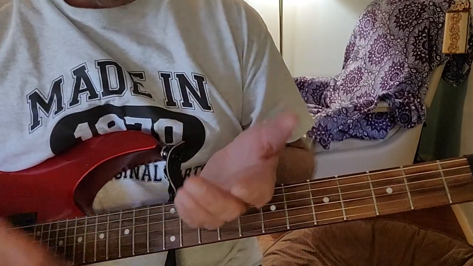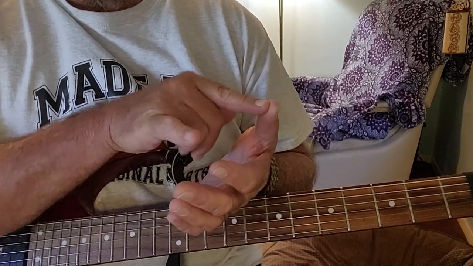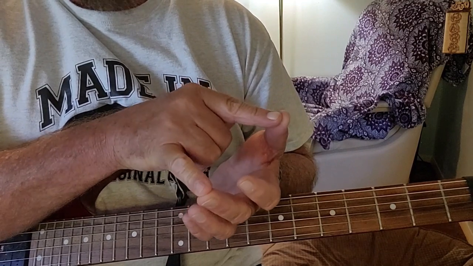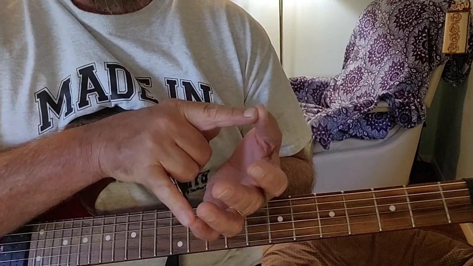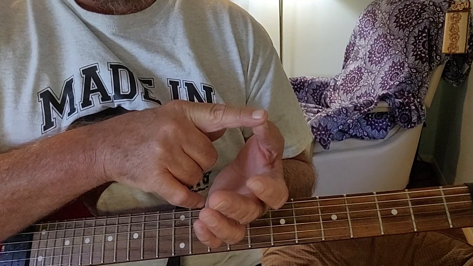And with that, we have a deeper exploration of the modes of the major scale, modes in general. For the Dorian mode, what we're going to want is the D, skip the E, F, skip the G, A, E, nope.